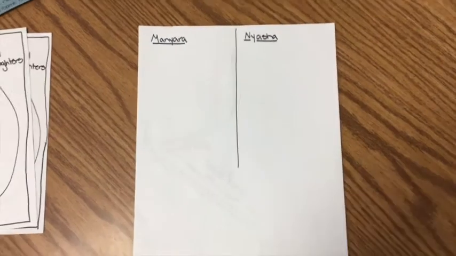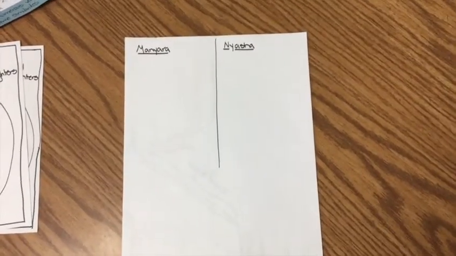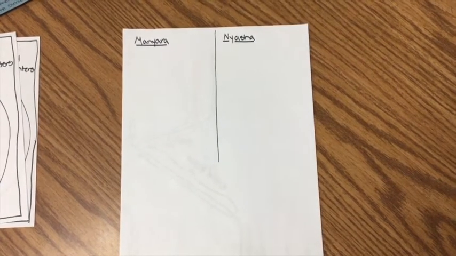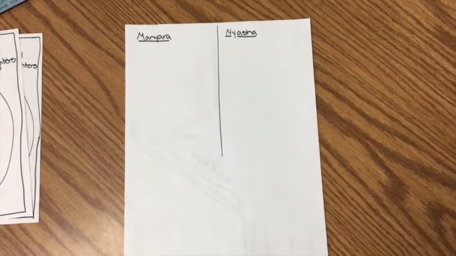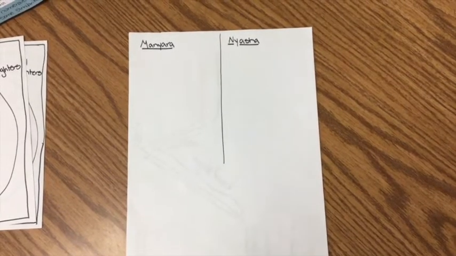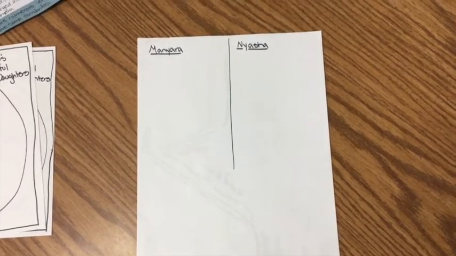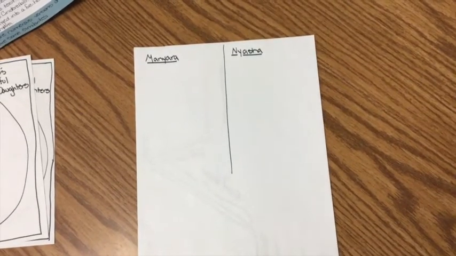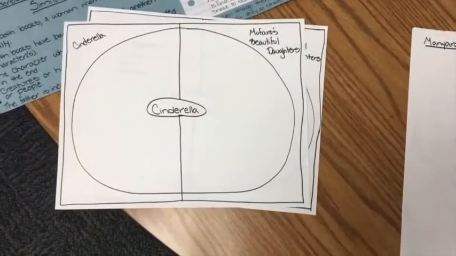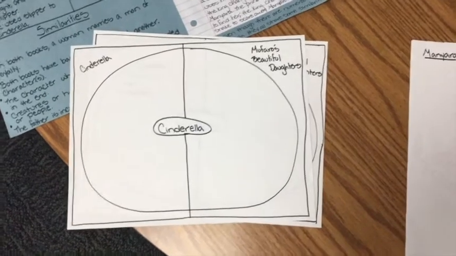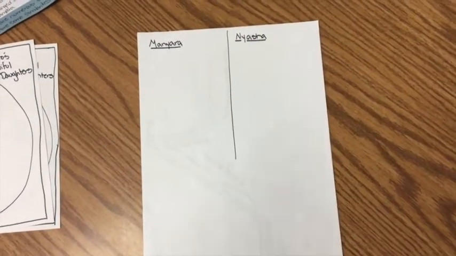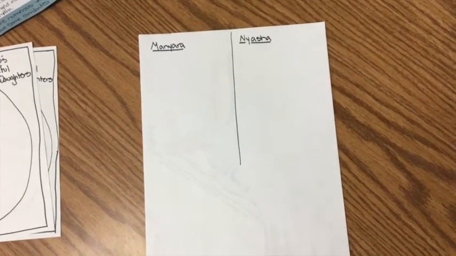When we were taking notes about Mufaro's Beautiful Daughters, there are 2 sisters, and I had the students make a T-map to write down the different decisions that each daughter made. So as we read the book, I let them know which map we were going to be on. If it was going to be the circle map, which was more for plot line, or if we were on the T-chart to write down the decisions that each sister made.